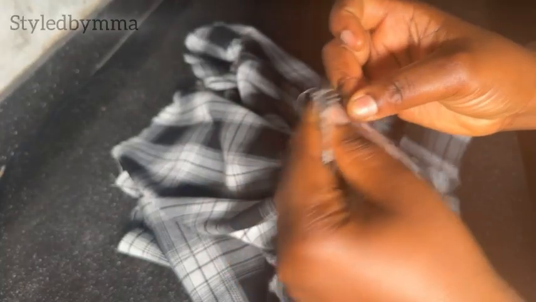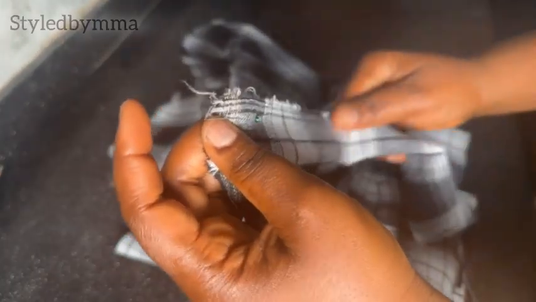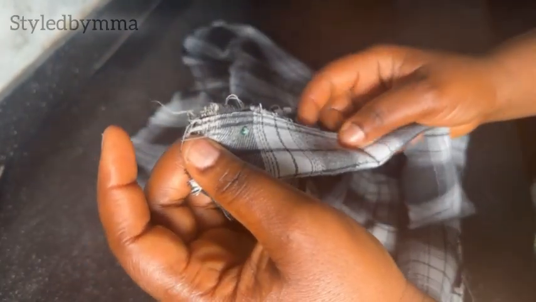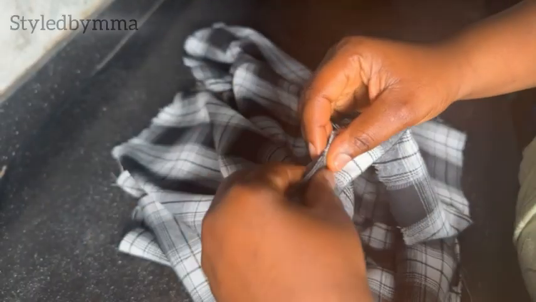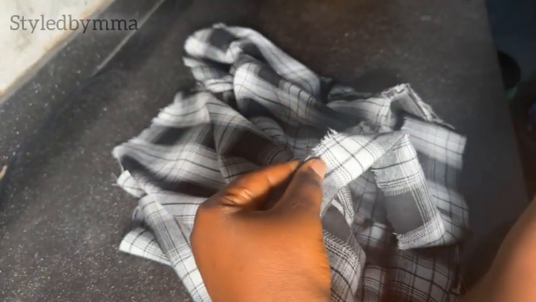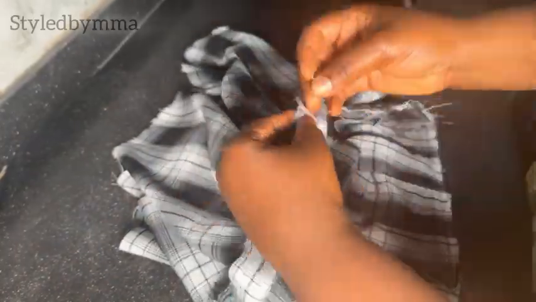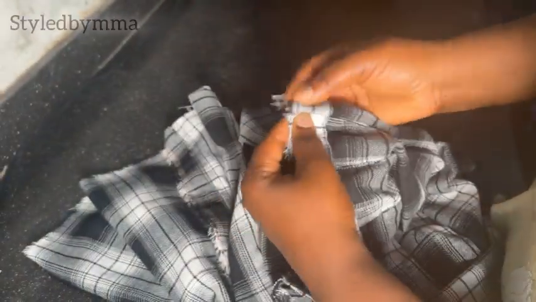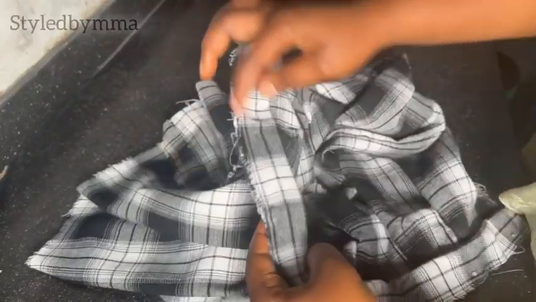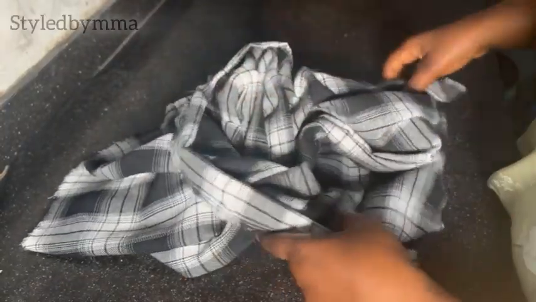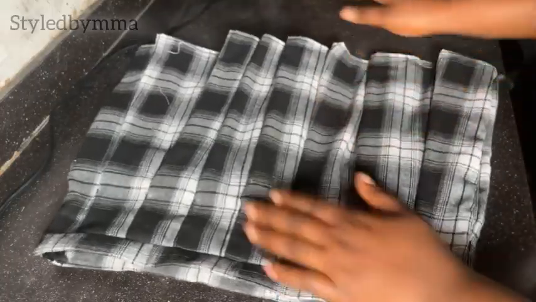Okay, so I'm just going to go ahead to place it on my fabric like so. I'll pin it down round, and after I was done, I'm going to show you guys what we have, because after pinning it down, I'm going to go ahead to sew it down with a straight stitch. After I was done, this is what I have for my skirt.